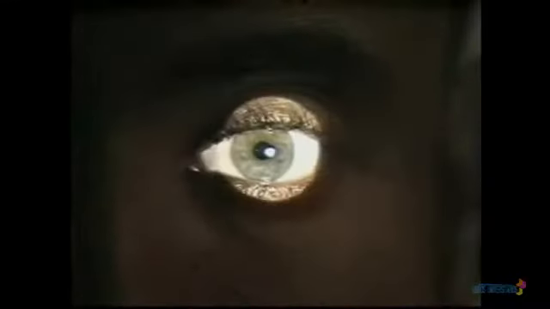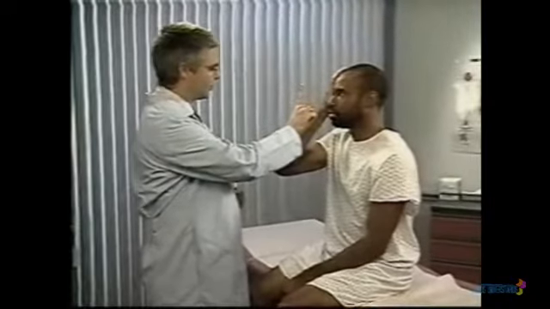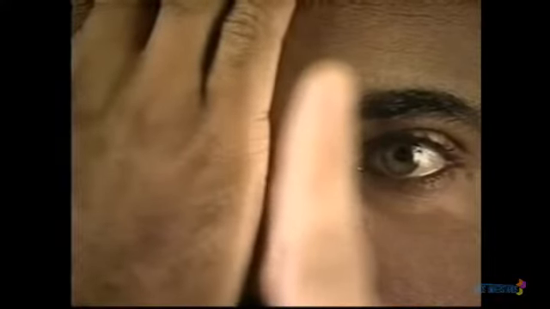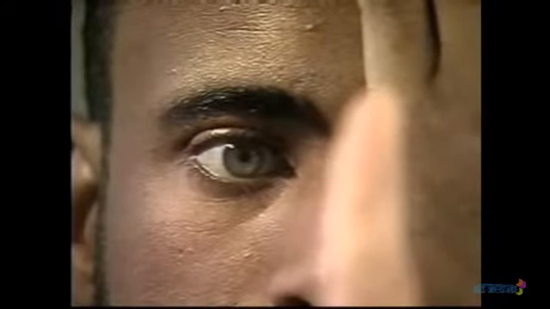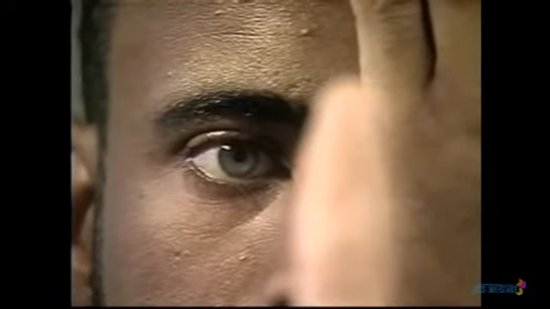Test the pupillary reaction to light by shining a light on each pupil in turn. Observe for the direct reaction and the consensual reaction. If the light reaction is abnormal or ambiguous, test the patient's near reaction. Hold your finger or a pencil about 10 centimeters from the patient's eyes and tell him what to do. Look at my finger. Look off into the distance. Watch for pupillary dilation with distant gaze and pupillary constriction with near effort. Repeat this test if necessary.